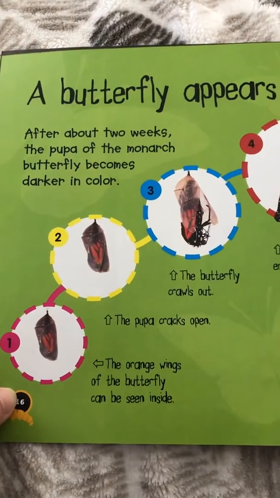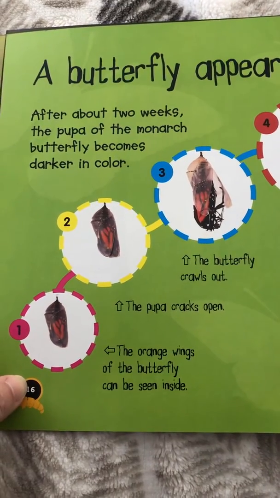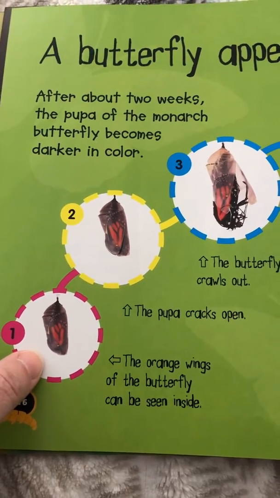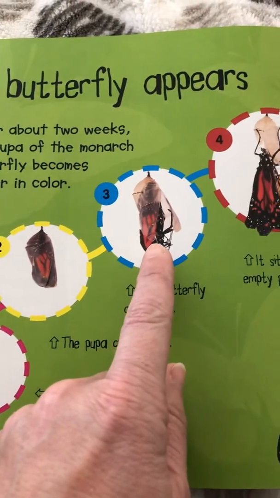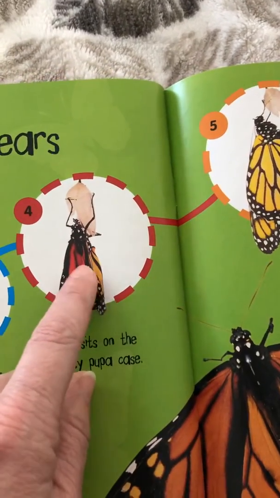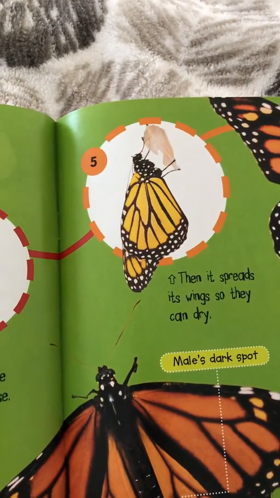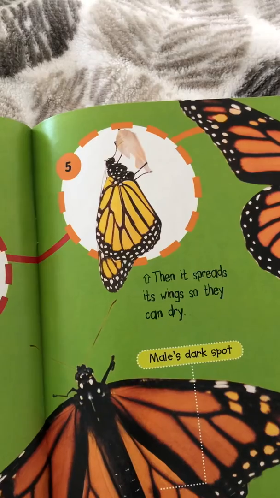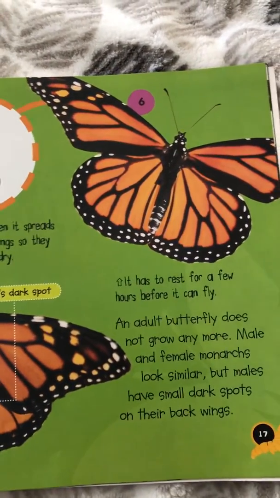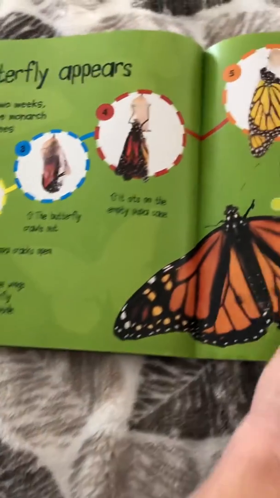A butterfly appears. After about 2 weeks, the pupa of the monarch butterfly becomes darker in color. So here's what it looks like, and then it gets darker and darker, and pretty soon it starts to come out. And when it first comes out, its wings are wet. And then it starts flapping its wings, but it's standing there and just drying its wings out. And then eventually it can fly away, probably within 20 minutes. So that's what it looks like when it comes out.